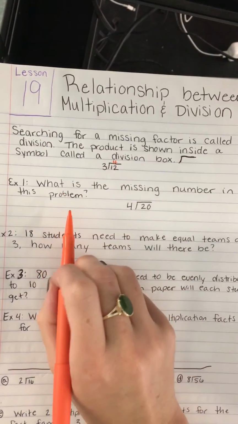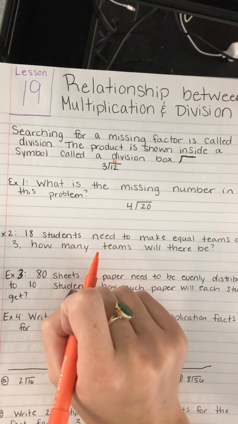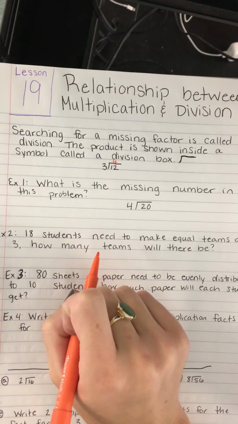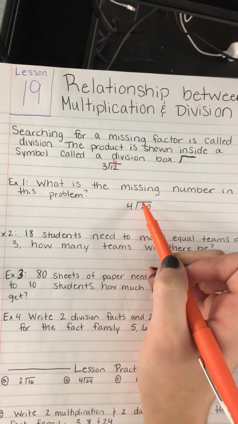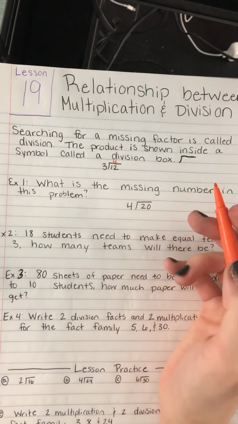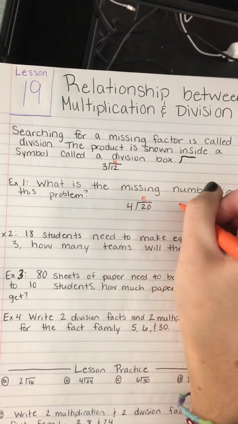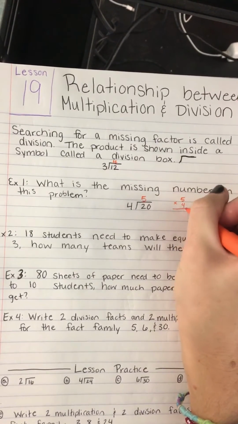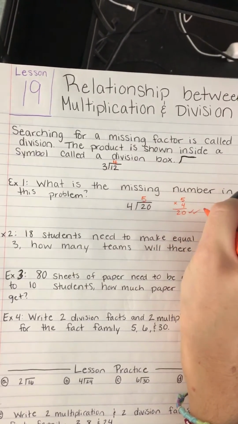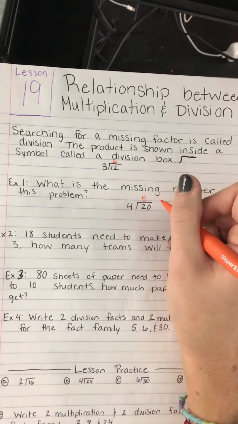So, example 1. What is the missing number in this problem? To find the missing number, we think 4 times what equals 20? And we can think 4 times 5 equals 20. And to double check, just do a little 5 times 4, 20. That checks out. So there you go. You always want to double check your work. So the missing number is 5.